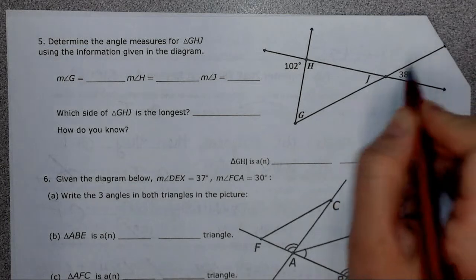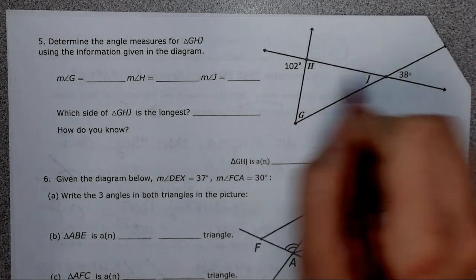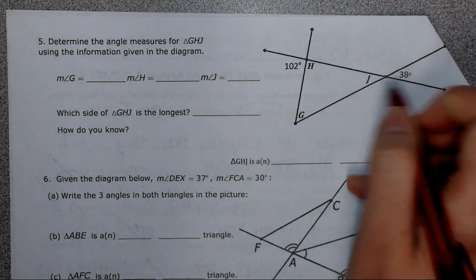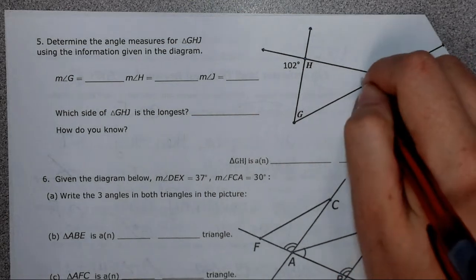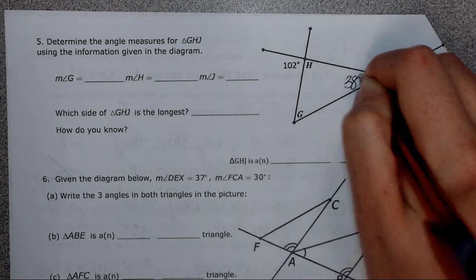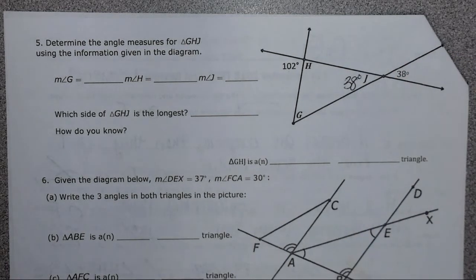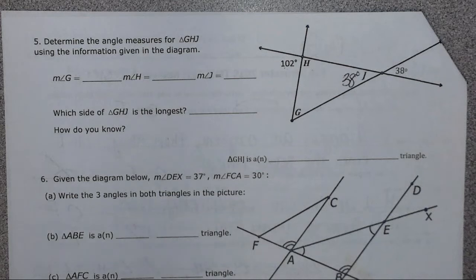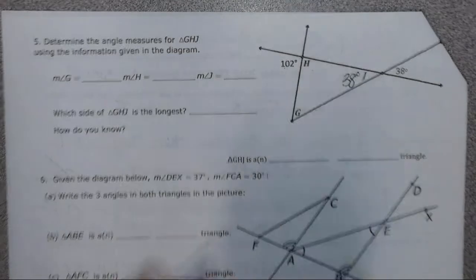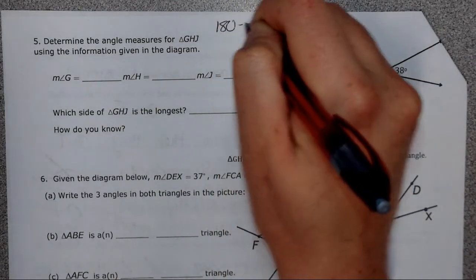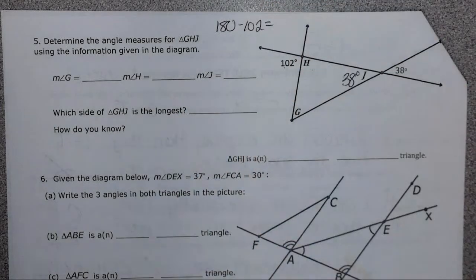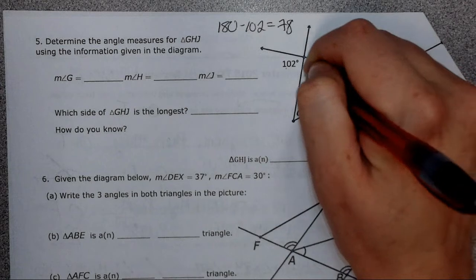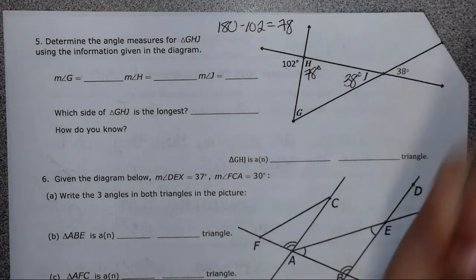So to start, we've got only 2 angles in this picture, 102 and 38. So 38 is vertical with J, which means that those two will be equal to each other. And then 102 and H are a linear pair, so we can get H by subtracting from 180. 180 minus 102 gives us that this angle is 78.